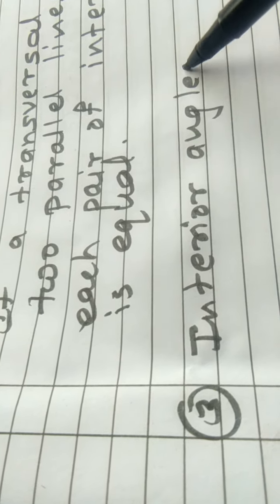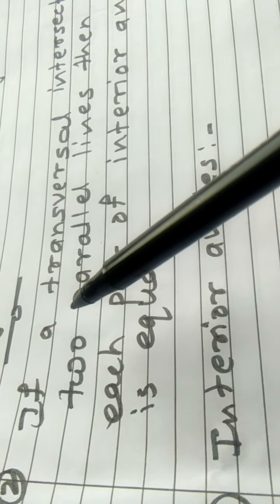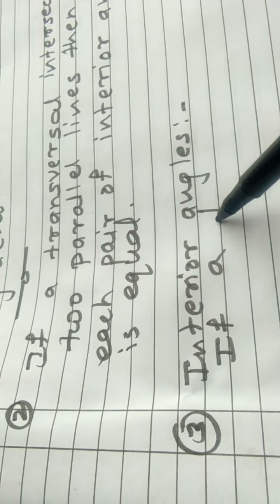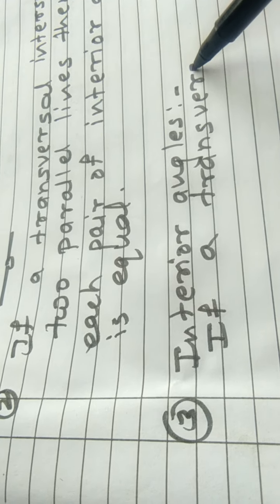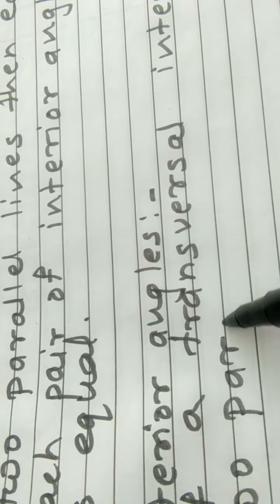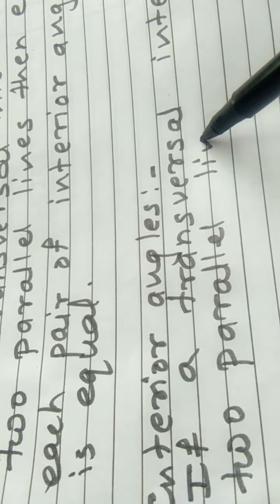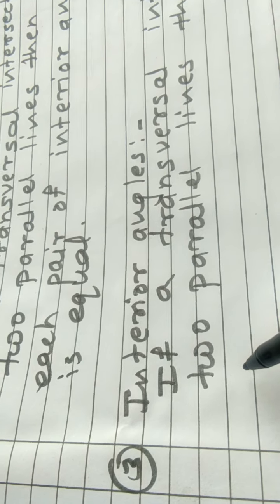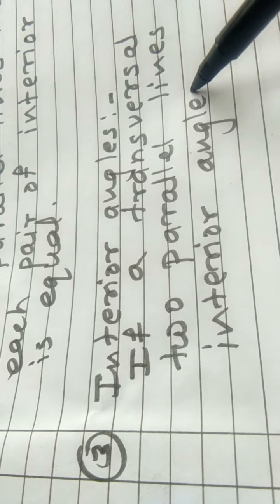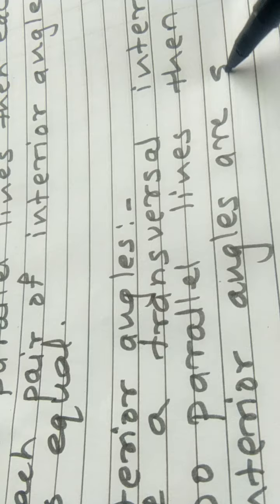The first statement is the same: if a transversal intersects two parallel lines, then interior angles are supplementary with each other.